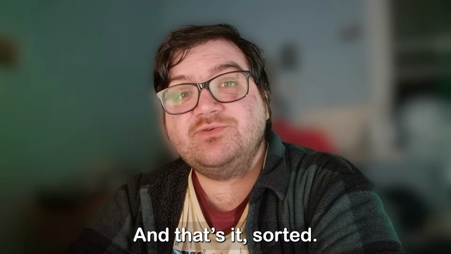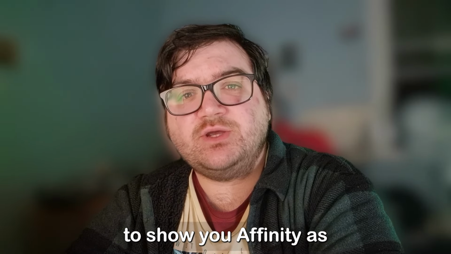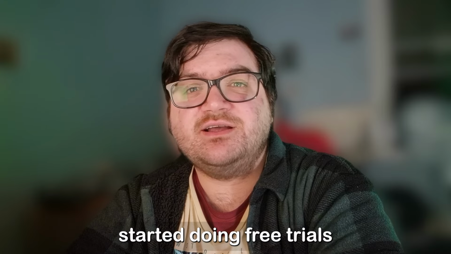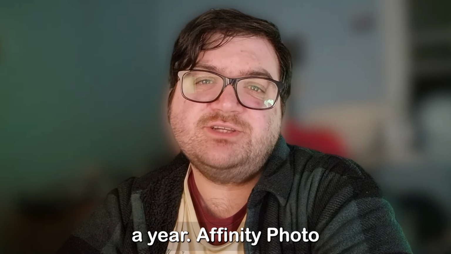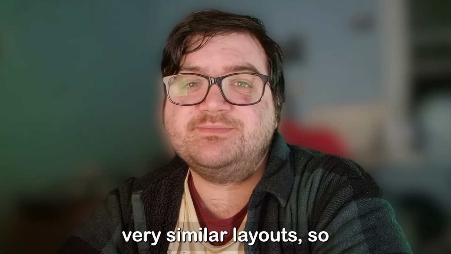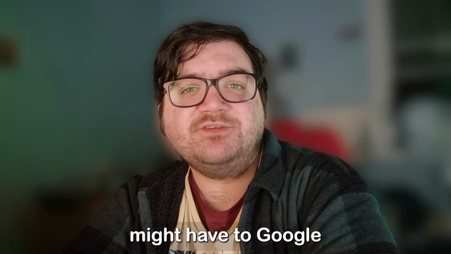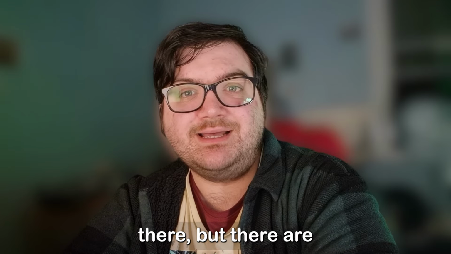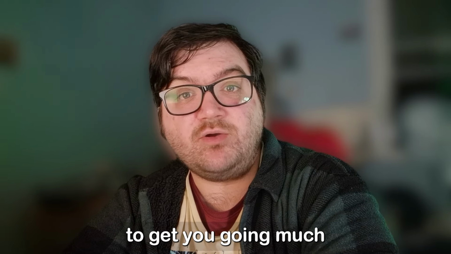And that's it, sorted. Shorter demonstration than usual, but I just wanted to show you Affinity as it only recently started doing free trials that lasted for half a year. Affinity Photo 2 and Krita both have similar layouts, so your workflow isn't going to change much. You might have to Google a couple things here and there, but there are tutorials you can find within the software itself to get you going much easier.